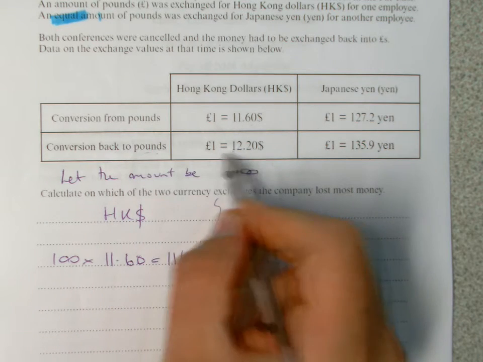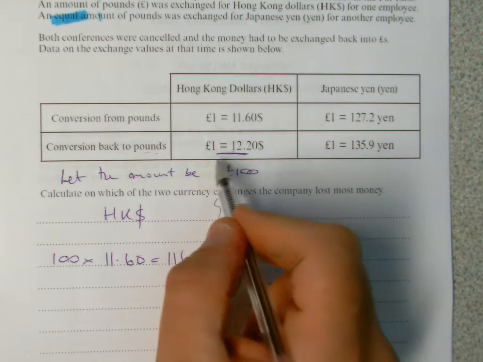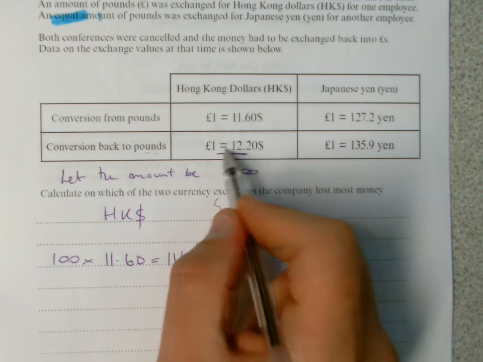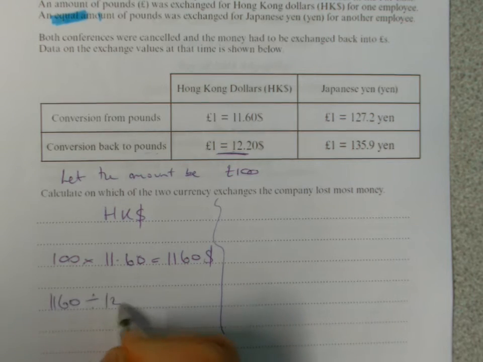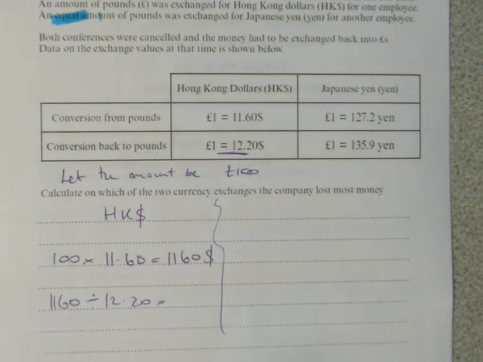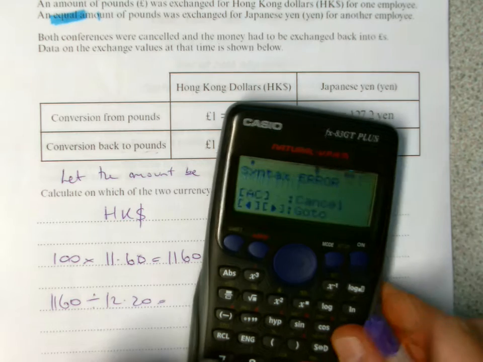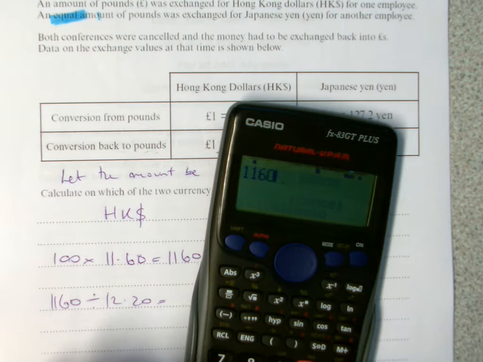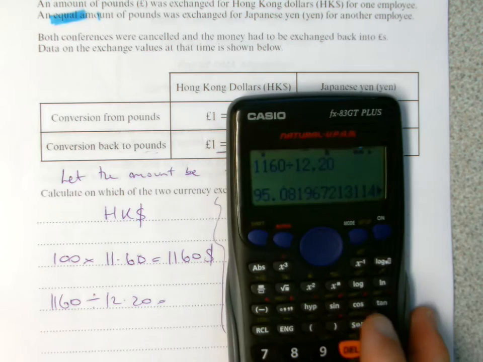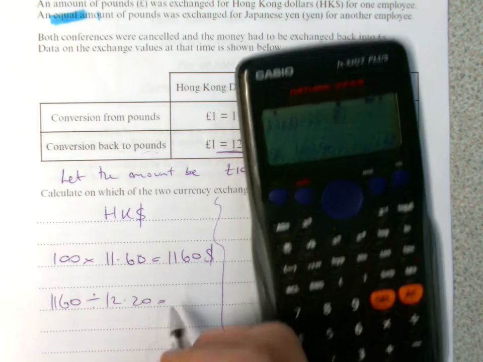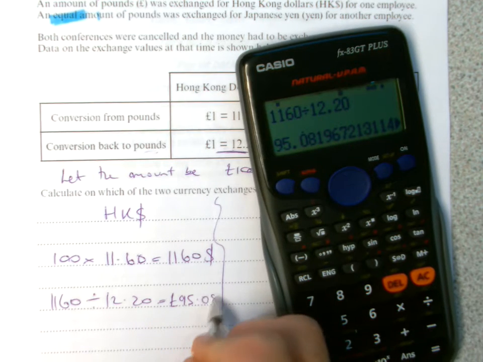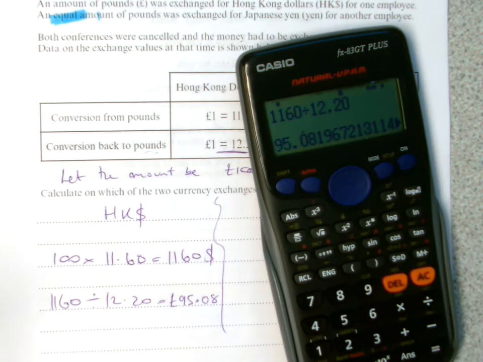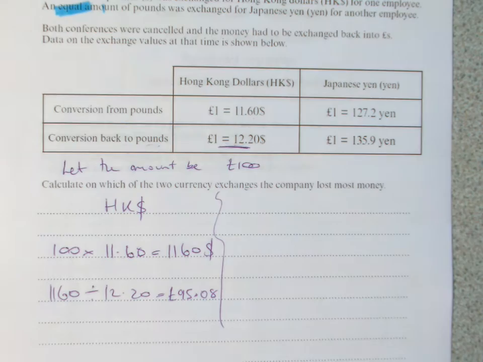Now to change it back to pounds, of course, you've got this conversion rate here. To change it back is a different exchange rate, okay, because it was probably done a few weeks later. Okay, the exchange rate was different. So when you change it back, you divide. All right. So I get my calculator. 1160 divided by 12.20, and it comes out to be a really nasty number, but you can see that this is in terms of pounds, £95. You should put, it's 2 decimal places, right? You should put the pennies, £95 and 8 pence.